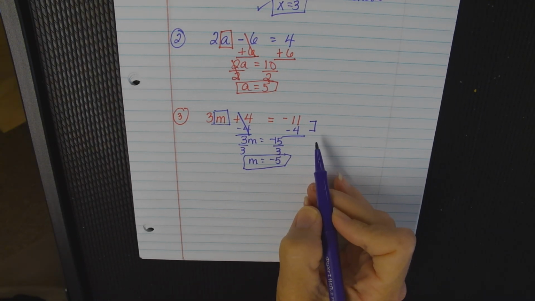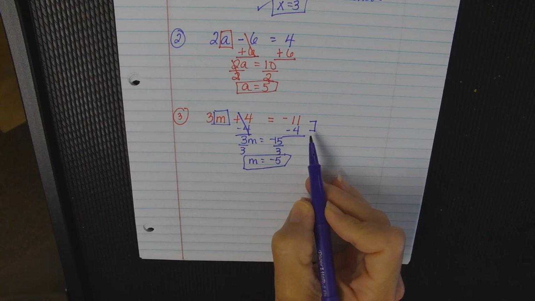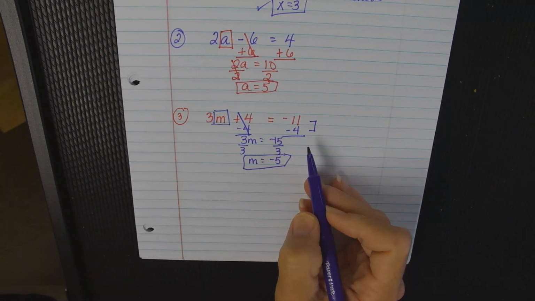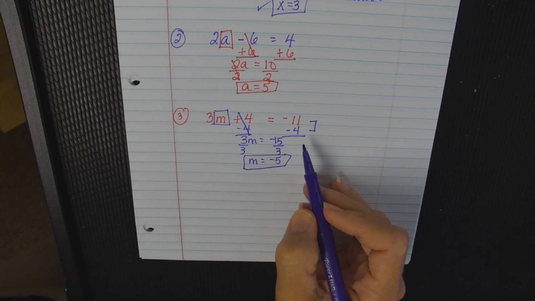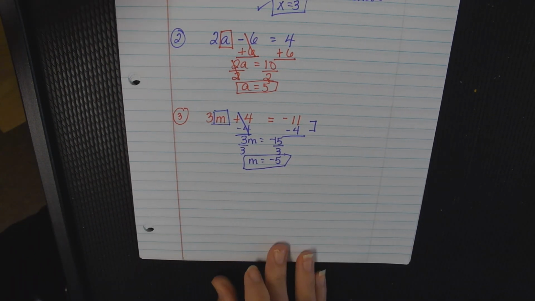I'm telling you, y'all can do the work, but the most mistakes that I see is this step here. Negative 11 and negative 4. This is where you make mistakes. Please take your time and make sure you do that part correctly. I promise you, this is where I see the mistakes. Unfortunately, if you do the work right, but you do the math wrong, it's wrong. So make sure you pay attention.